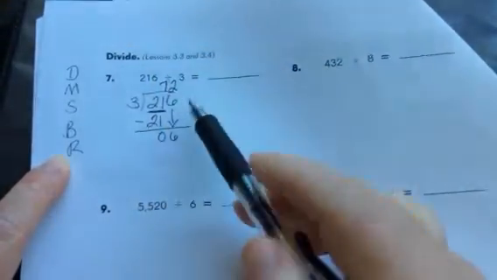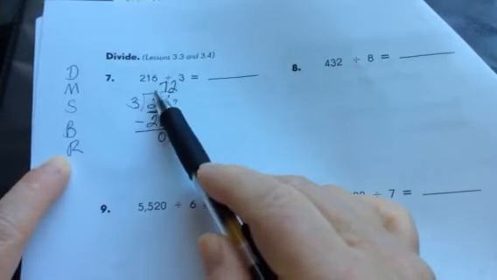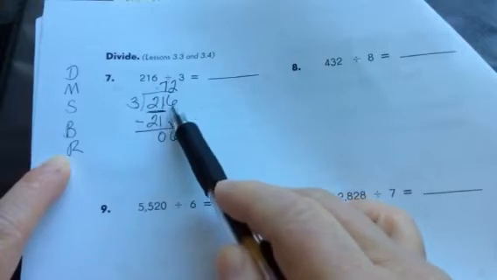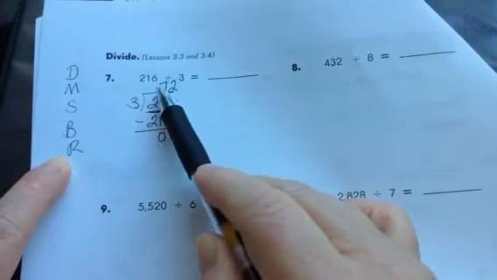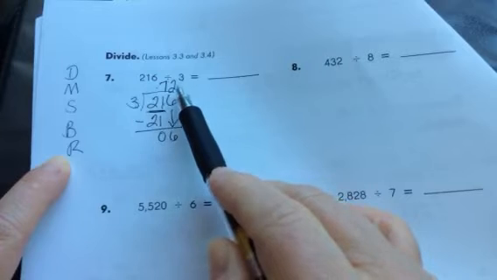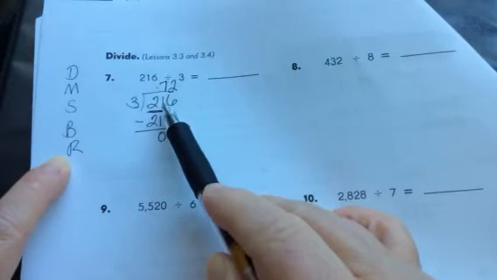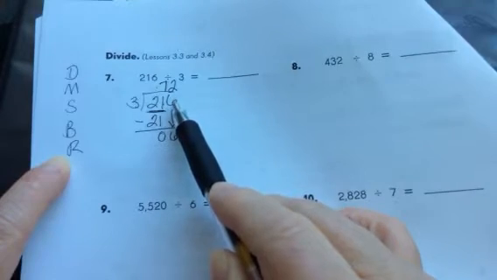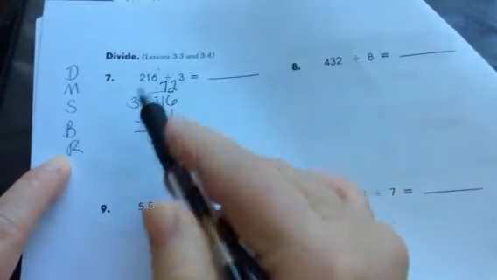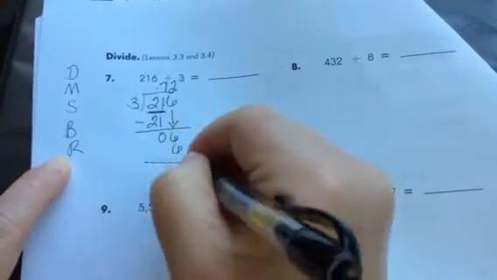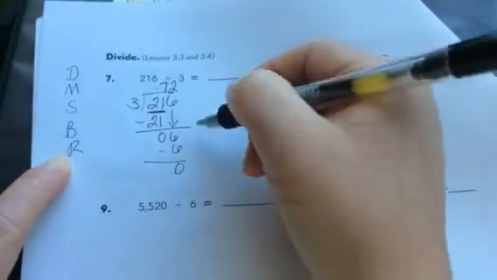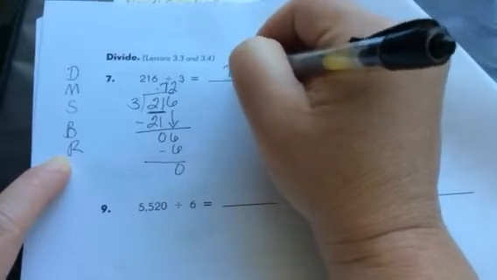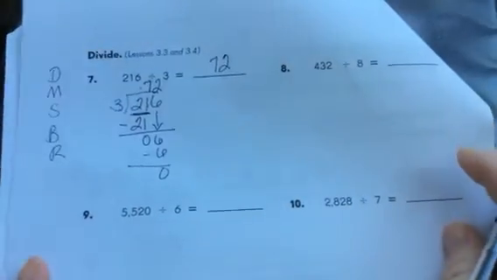Now remember, your place value is important. You don't want the 7 to be over the 2 here. You want it to be over the 1, because it's going into the whole number of 21. It's not going into 2. It's going into 21. So your 7 should be lined up over the tens place, and your 2 should be lined up over the ones place. So 2 times 3 is 6. Subtract again, 0. We have nothing to bring down. So 216 divided by 3 equals 72. There's no remainder.